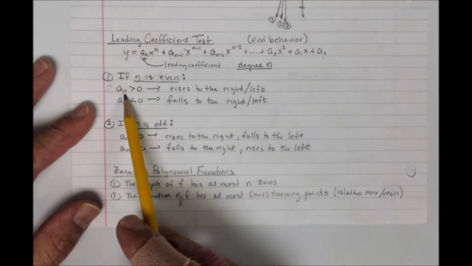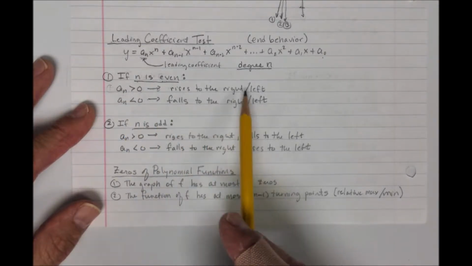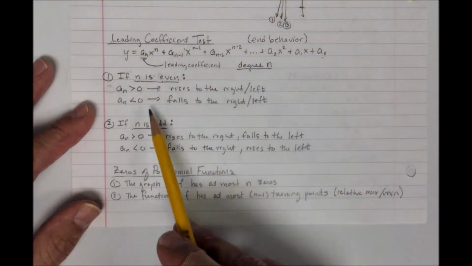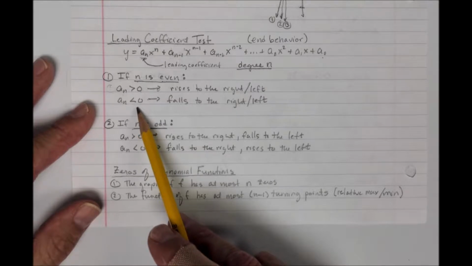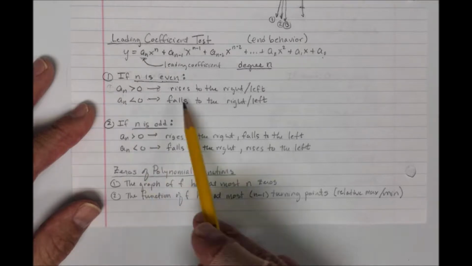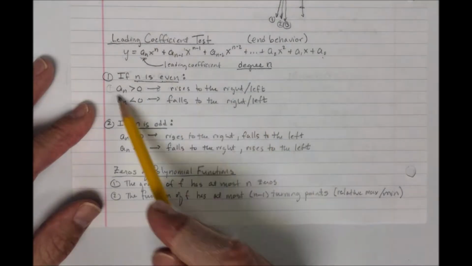If a sub n, the leading coefficient, is positive, it rises to the right and left, kind of like these curves do. Or if a sub n is negative, just like a parabola that has a negative in front of the x squared, your graph opens downward, so it's going to fall to the right and to the left here. So this is just one way to identify this, and you're just going to have to memorize it.